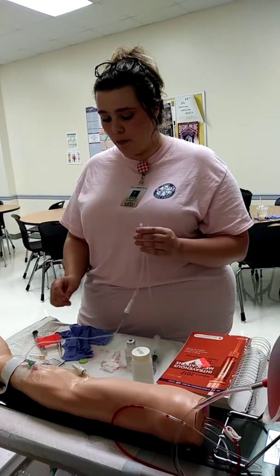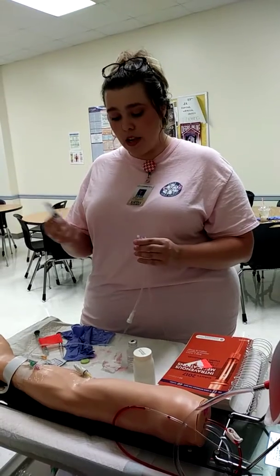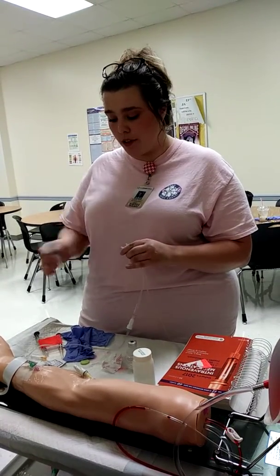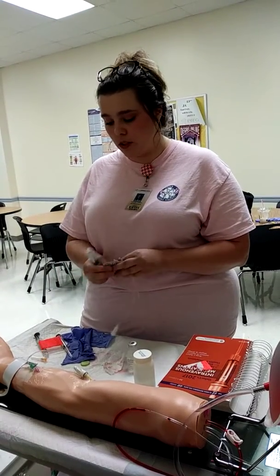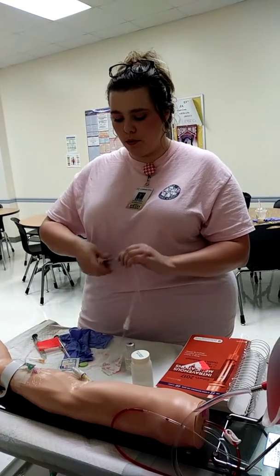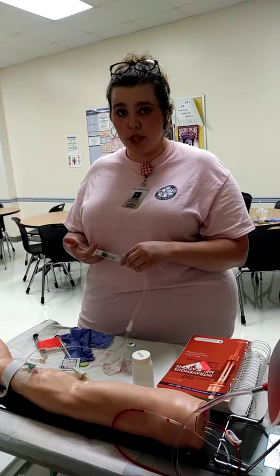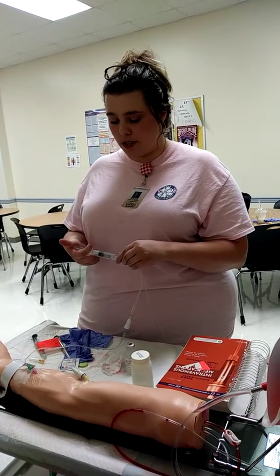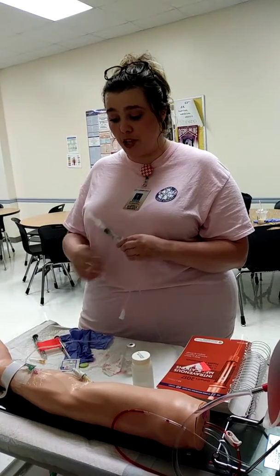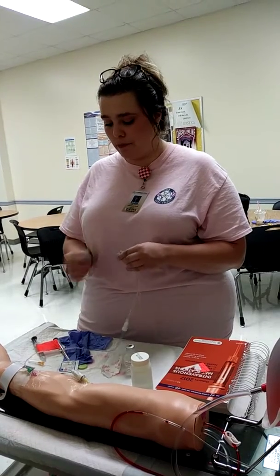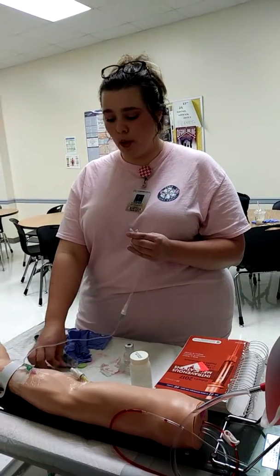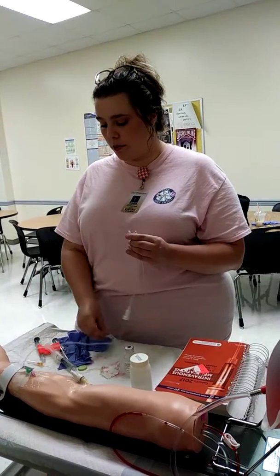All right. I'll get my flush, and I will make sure to follow the same method. Once it's all cleaned, I'm going to flush it over the same push-pause method. I'm going to stop and I'm going to flush. And I'm going to make sure everything is flushed out of that line. Now I'll go ahead at this point and clean it once again with another prep.